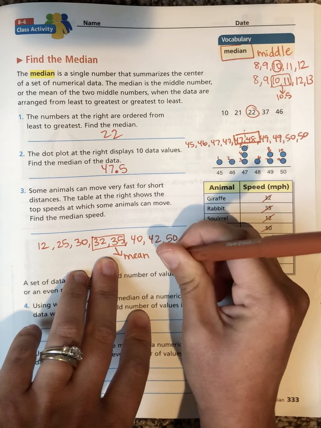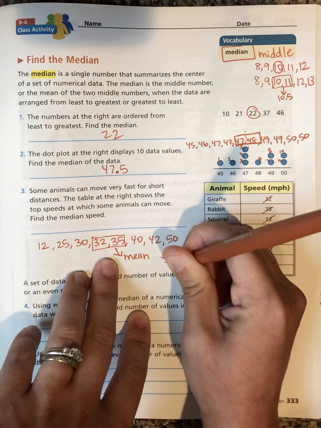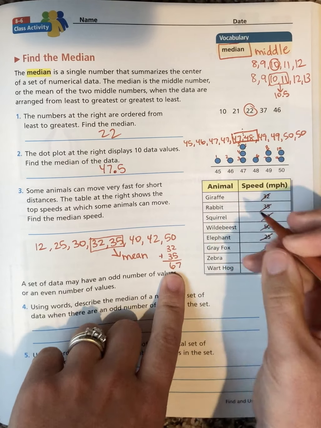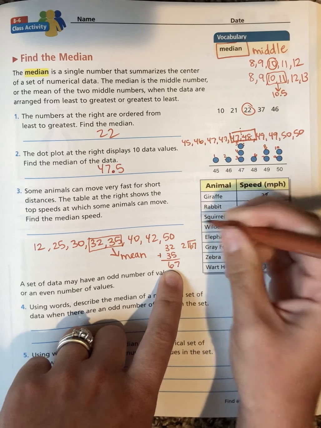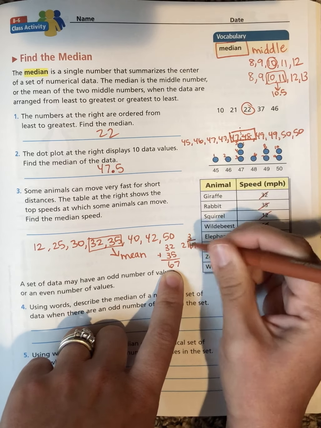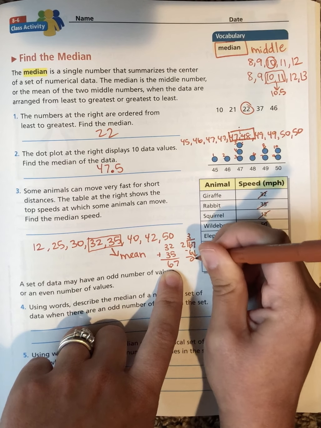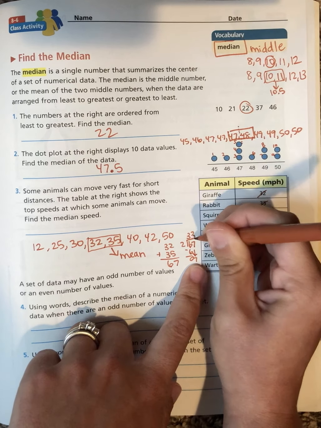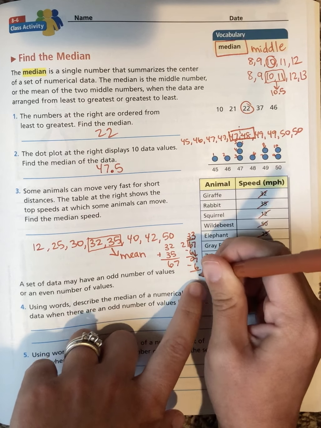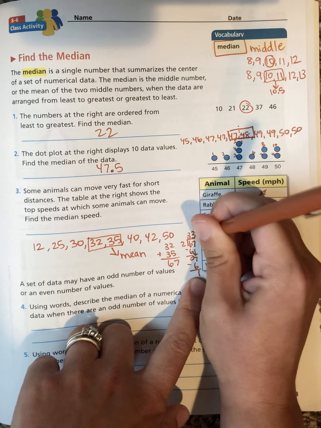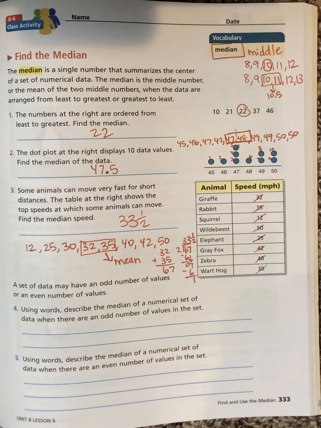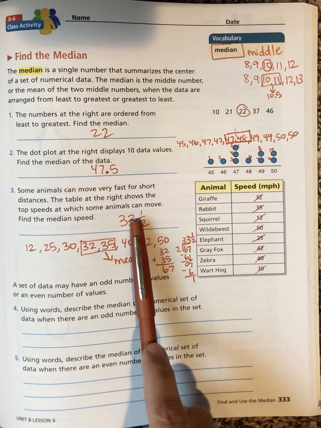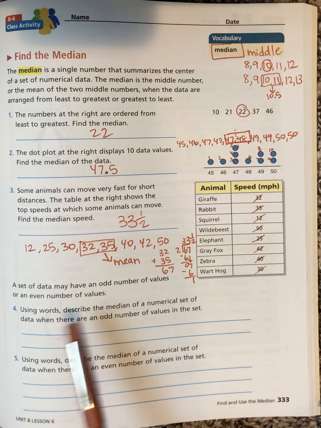So you're going to take 32 plus 35, which is 67, and then, since there's two data points, take 67 and divide it by 2. 2 goes into 6 3 times. 2 times 3 is 6. Subtract, we get 0. Bring down our 7. 2 goes into 7 3 times. 3 times 2 is 6. Subtract, and we get 1. So we end up with 33 and a half. You could put 33 and a half. You could put 33.5. And that's your median, the very middle data point.